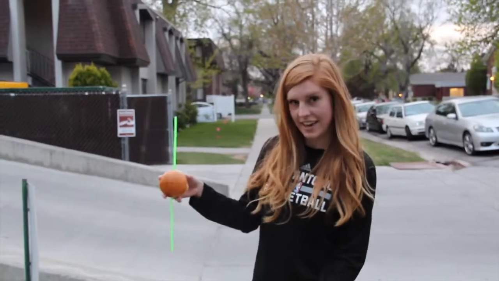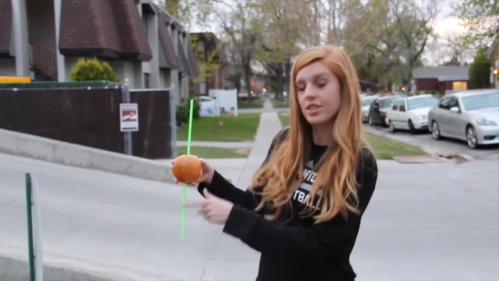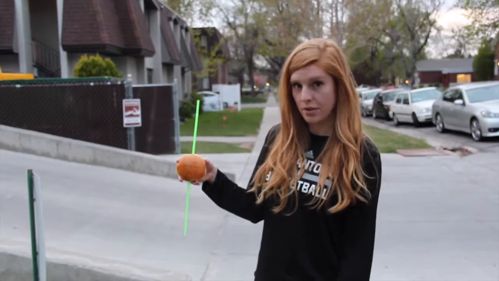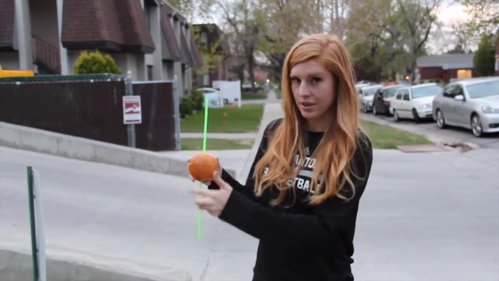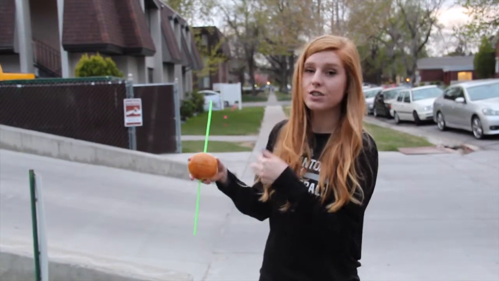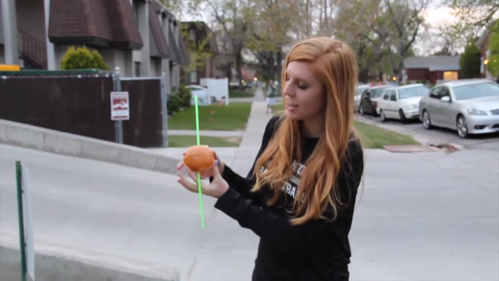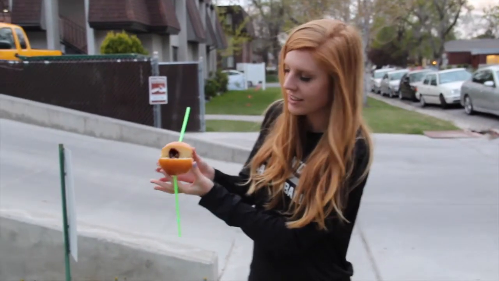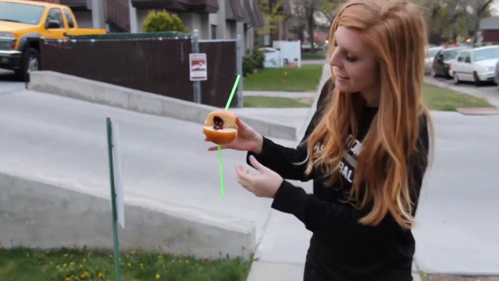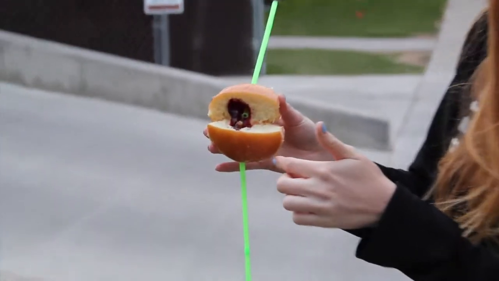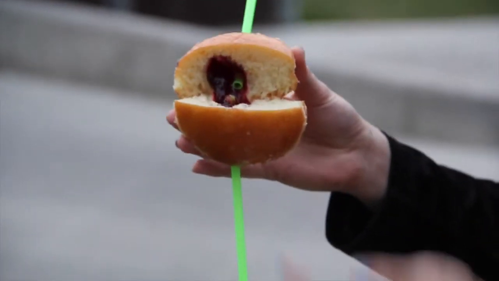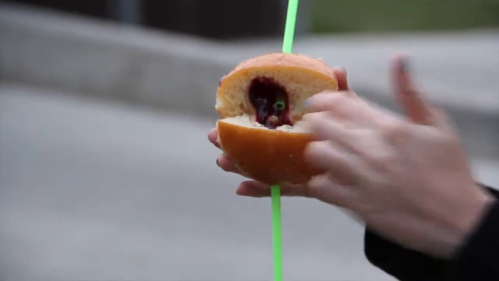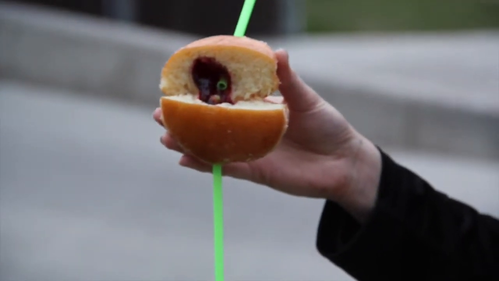Okay, so looking at this, we're going to pretend that these two green straws are the articulating bones, and the bread part of the donut, the outside bread part, is the joint capsule. Now, if we look inside the joint capsule, you can see that we have the jelly on the inside, which is like the synovial fluid, and the inner bread part, like right there, would be the synovial membrane that secretes the synovial fluid.